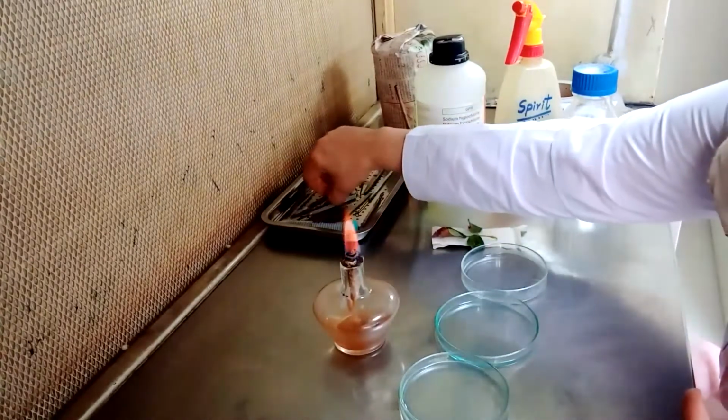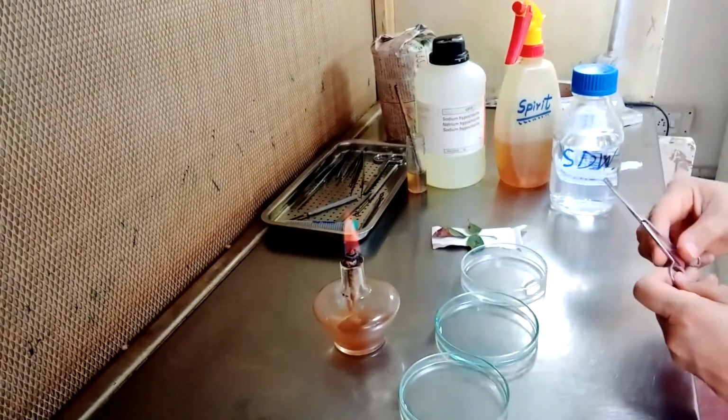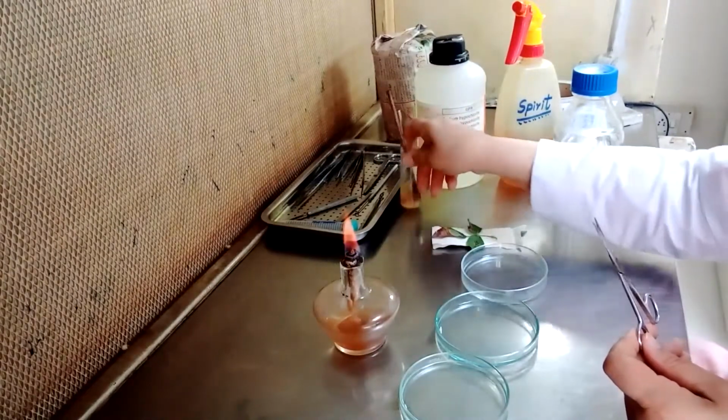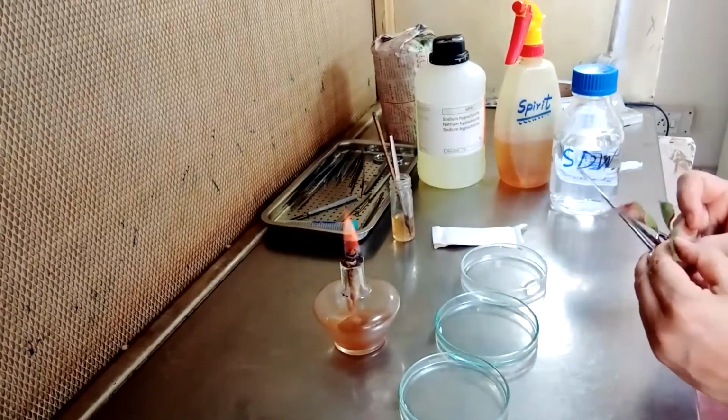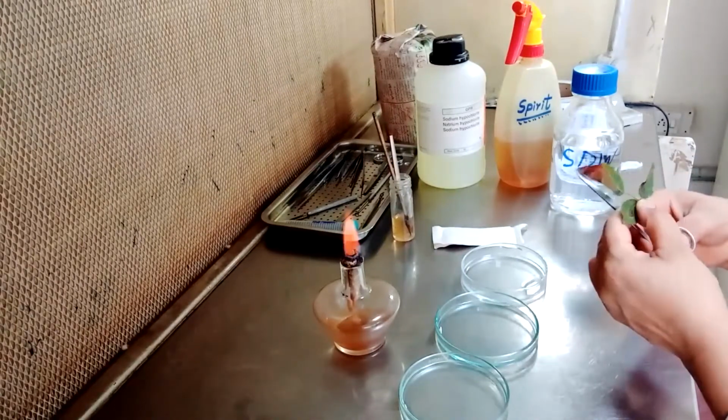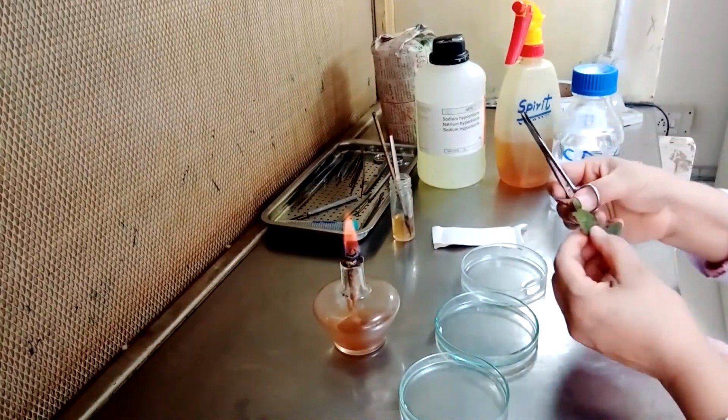Now we will take the scissors and we will cut the sample.